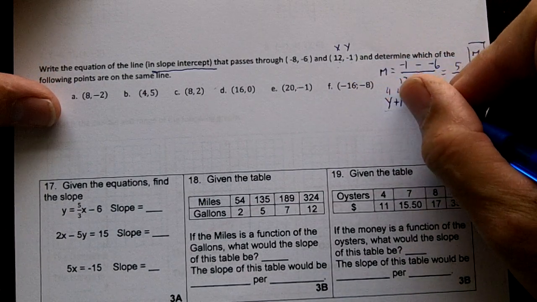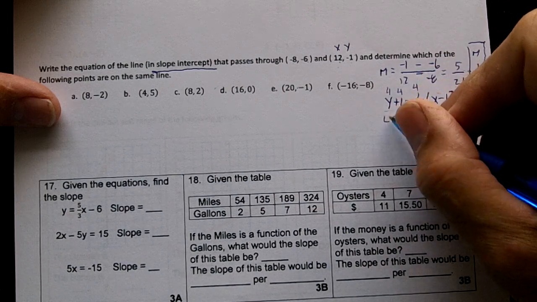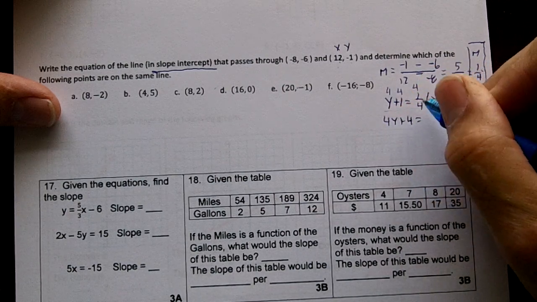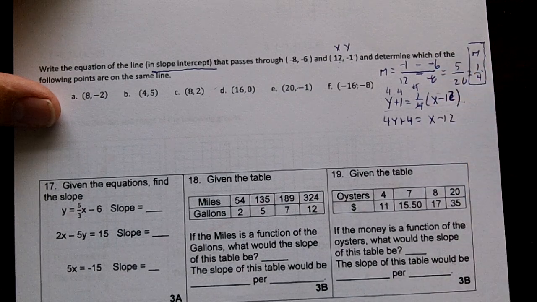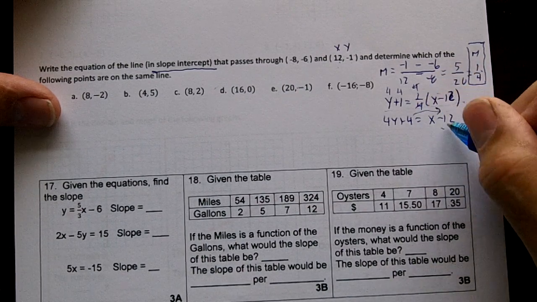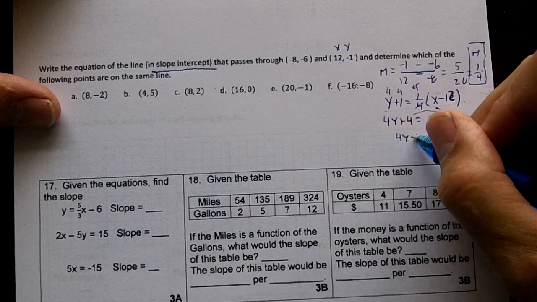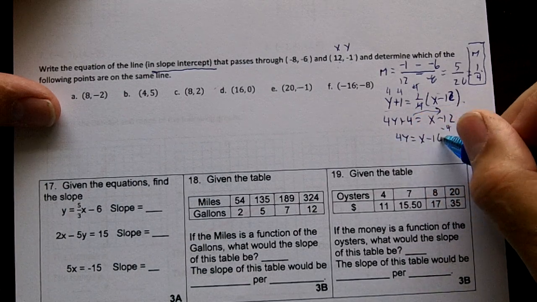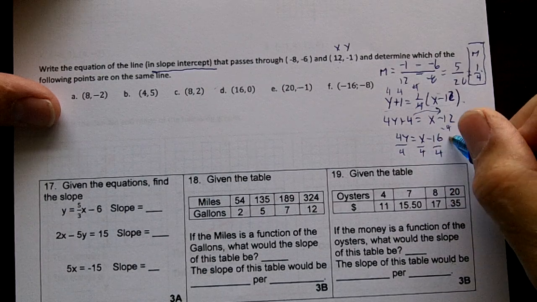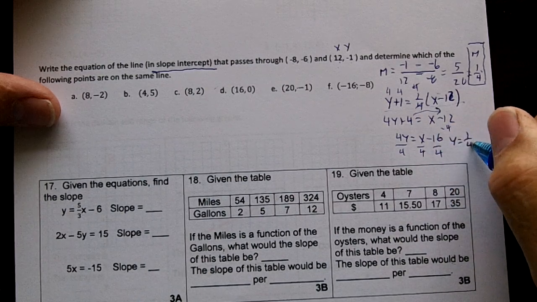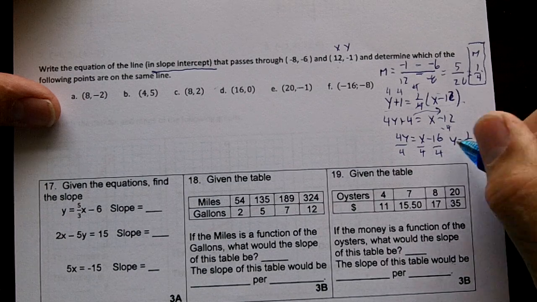I'm going to multiply everything by 4. So 4y plus 4 equals, and the 4's cancel out here, and if you distribute by 1, it won't change it, will it? I'm going to move over the 4, so I have 4y equals x minus 16, and then I'm going to divide by 4, aren't I? So this is going to give me y equals 1/4x minus 4.